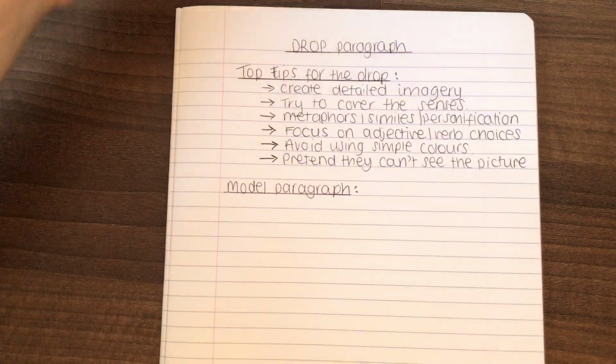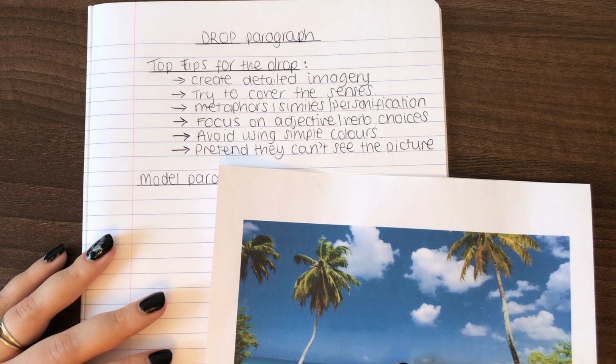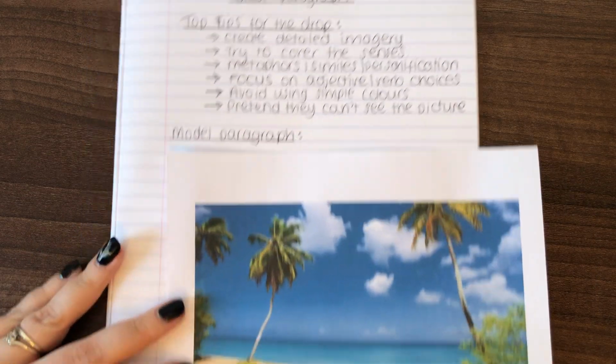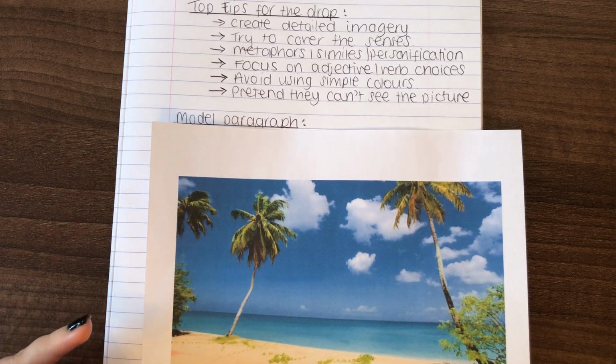Okay. I'm going to start by just atmosphere. So I think this would be a really peaceful setting. I think it would be quite calm, quite relaxing. A good word for relaxing is tranquil.